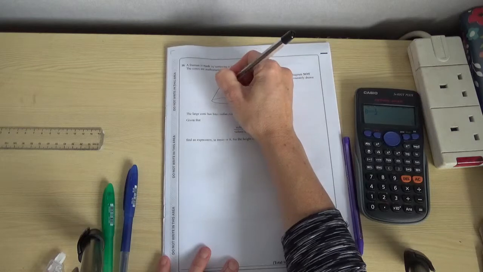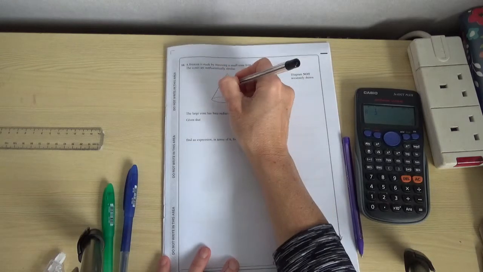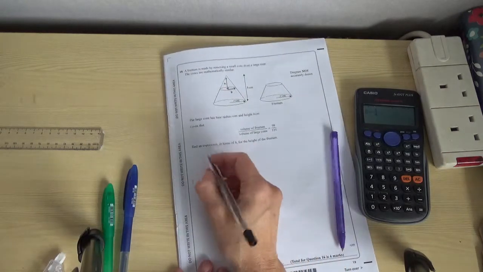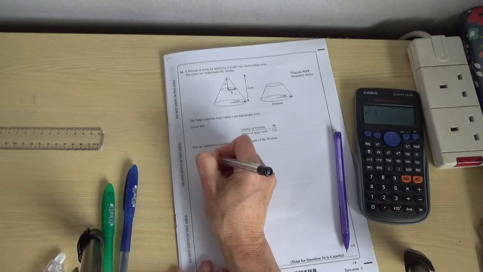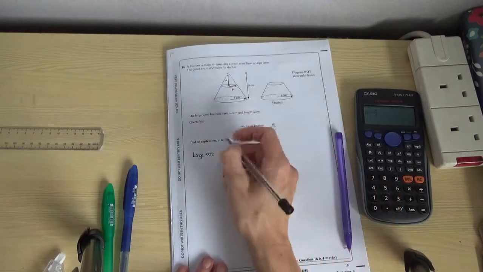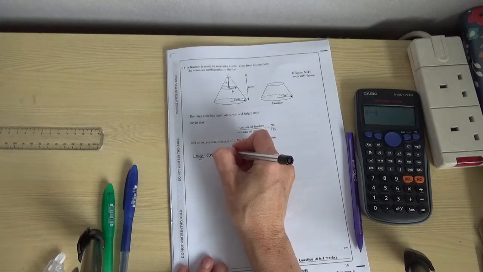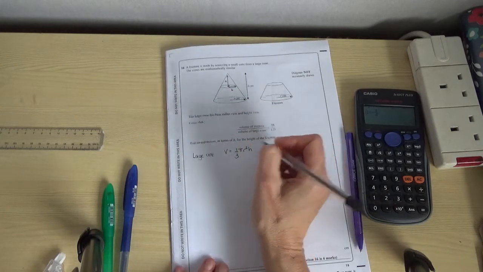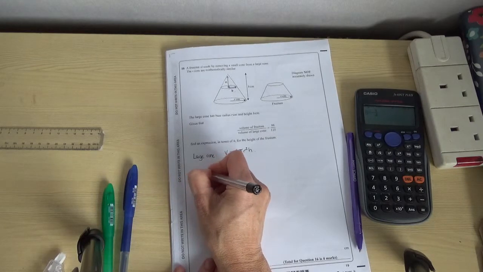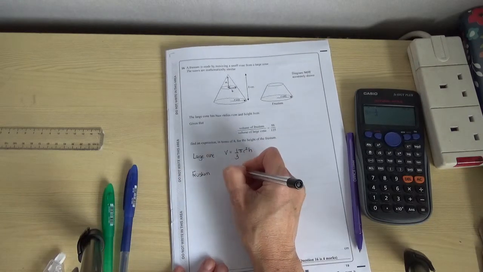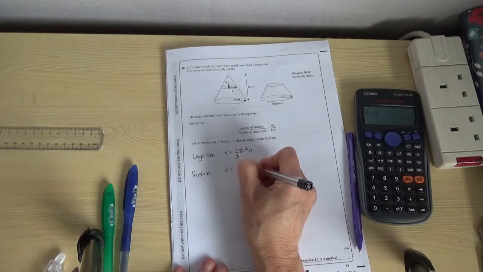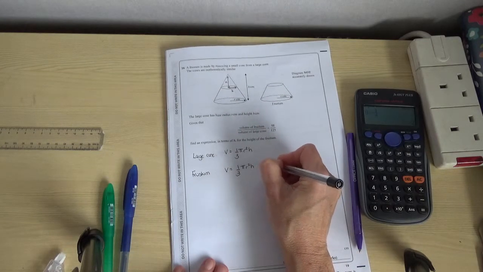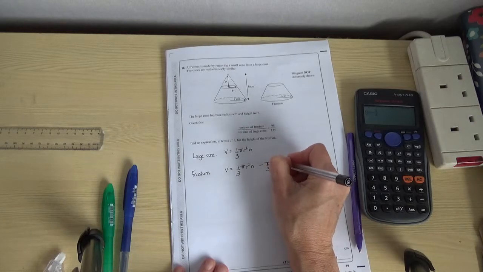Let's call the height of this bit A and the radius of this bit B. So the large cone has a volume of 1/3 pi r squared h. The frustum has a volume of the large cone subtract this little cone on the top, which is 1/3 pi b squared a.